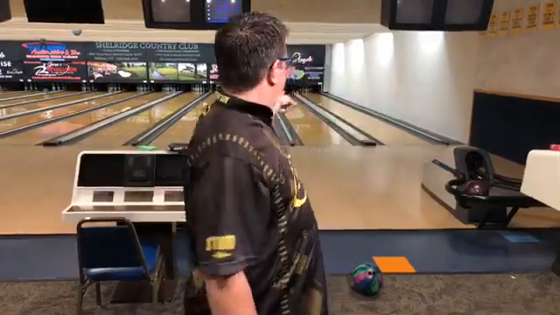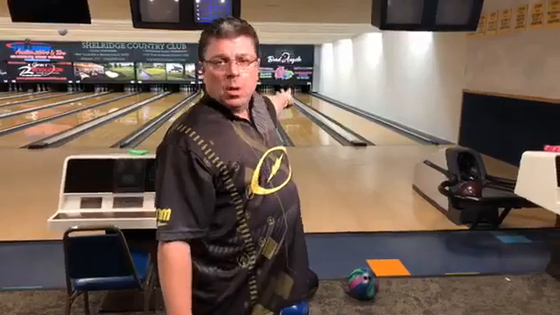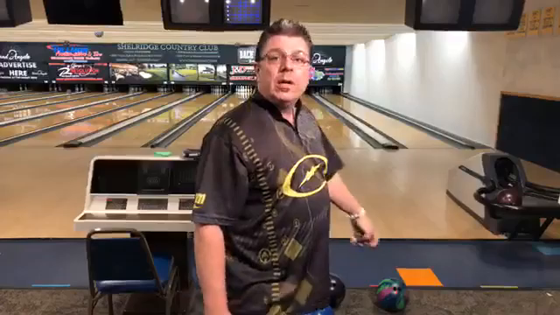So on lane 22, we have that fresh college pattern. And over on lane 21, we have our typical house shot, whatever was left from last night that I've been doing the demonstrations on the last couple of weeks.